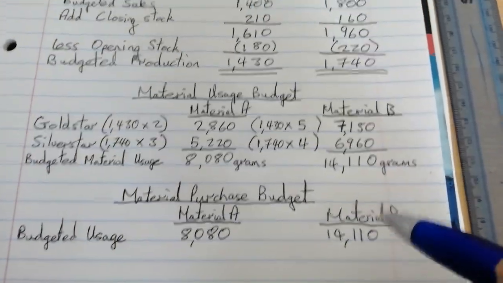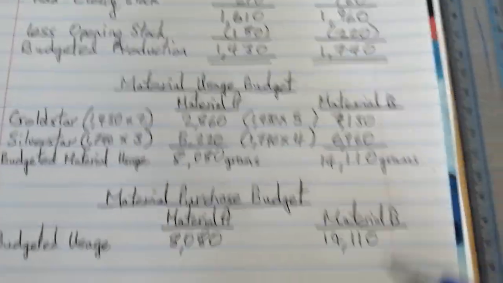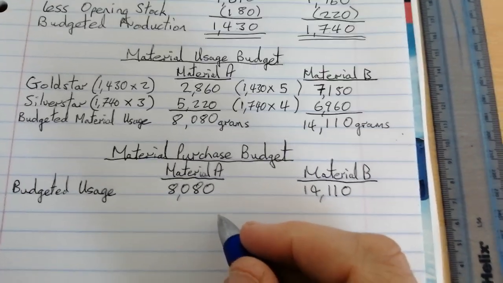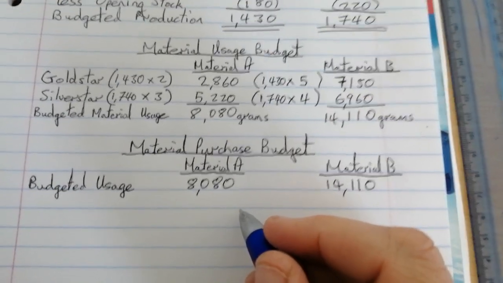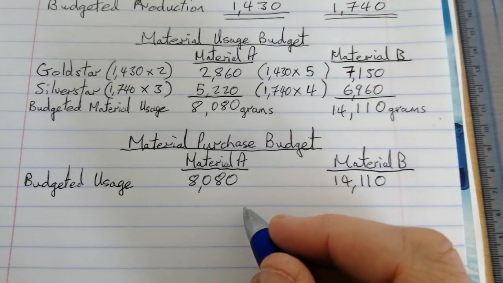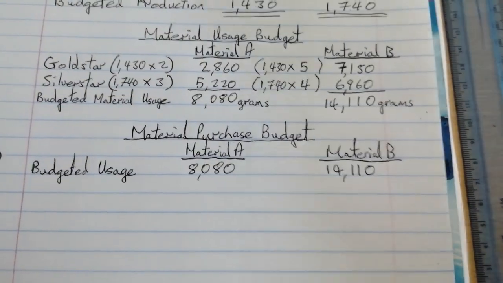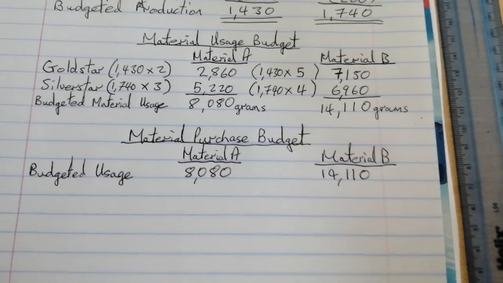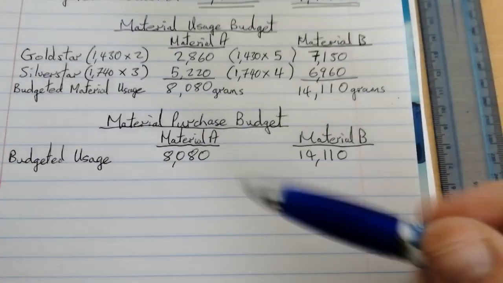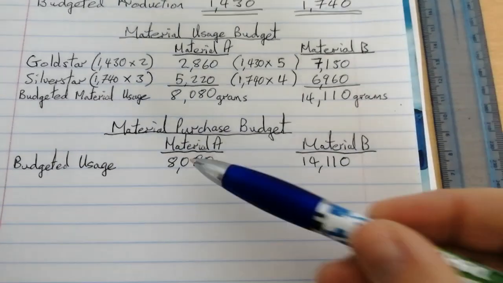But we have the same thing going on as we had in the production budget, that we might want to not cut things too tight and have some materials left over afterwards, a closing stock of materials. And also we might already have an opening stock of materials in the warehouse, so we might not need to purchase all of this much.